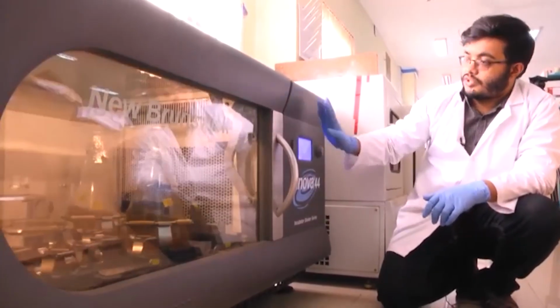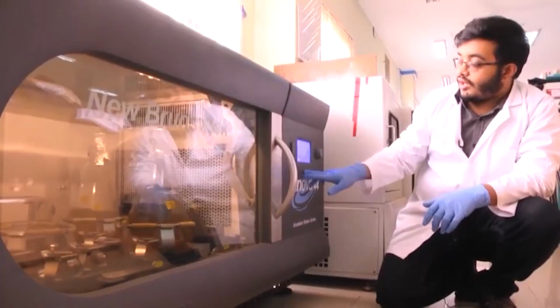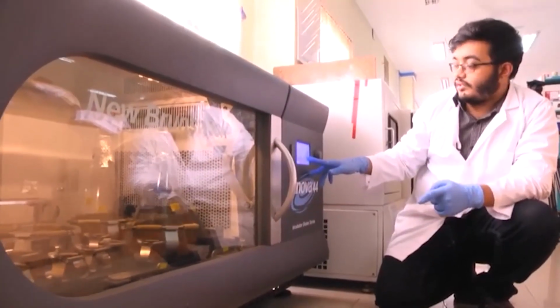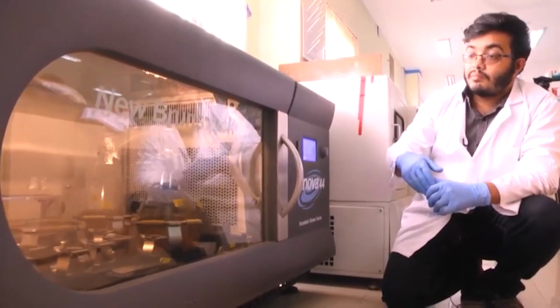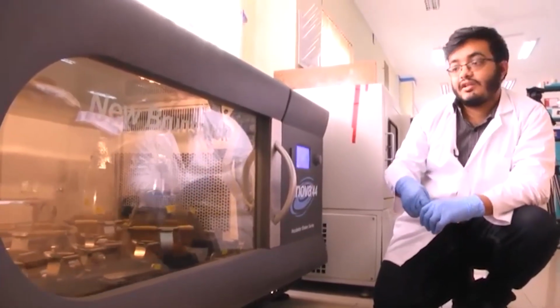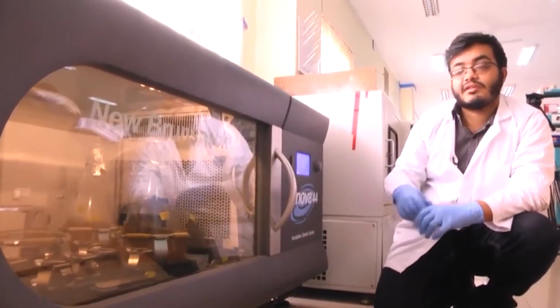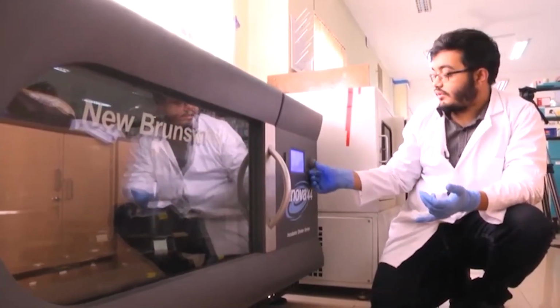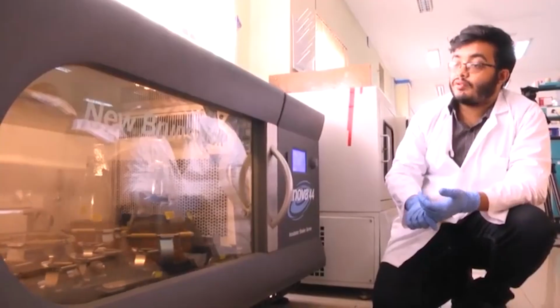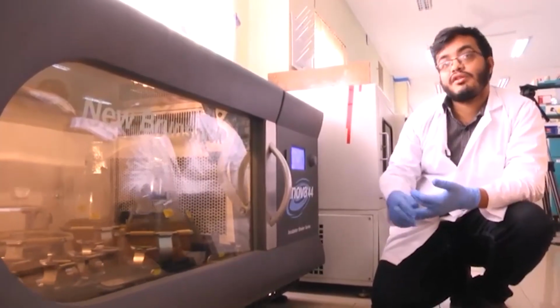Some of the salient features are, for now the bacteria that we are growing today is at 37 degrees, but in many instances scientists need to grow bacteria at a lower temperature in case the protein that we need to express is toxic, or in case the protein that is being expressed is not properly soluble.